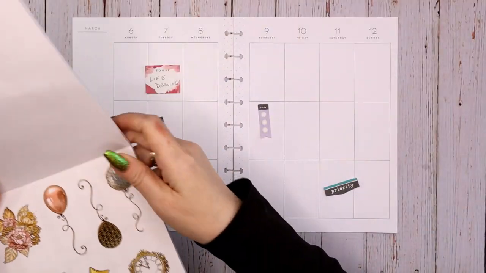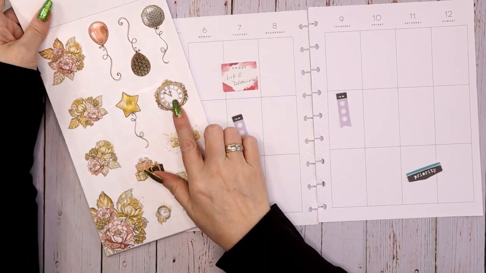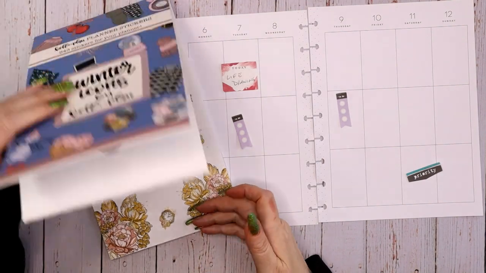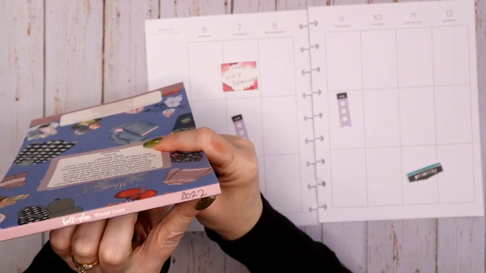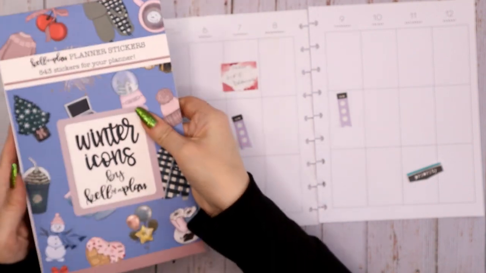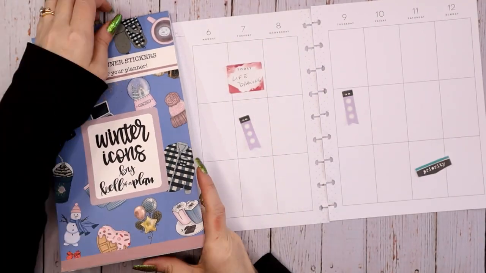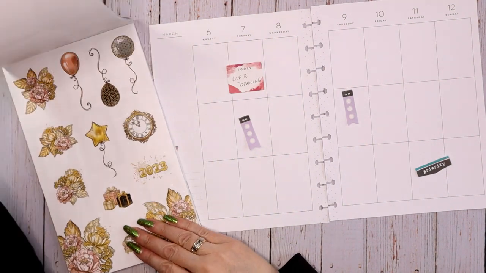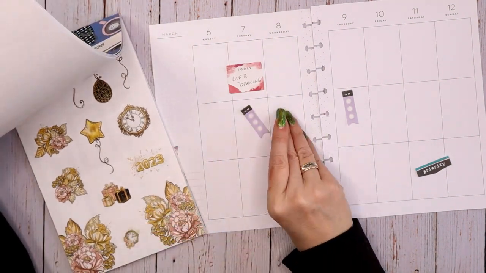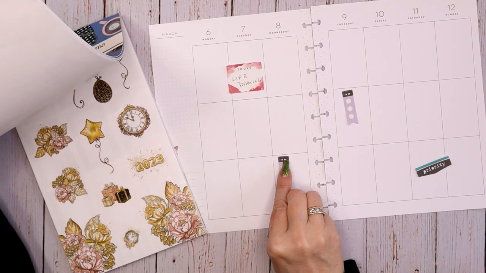So I was thinking about it, and I remembered there were a bunch of clock stickers for New Year's in some sticker books. This is the winter icons from kellofaplan. This is the 2022, so this is the more recent one. I know she recently, I got an email, she was having a big sale. There wasn't anything new I wanted from her, so I didn't check it out. I don't know if it's still going on or not, but there was a sale.